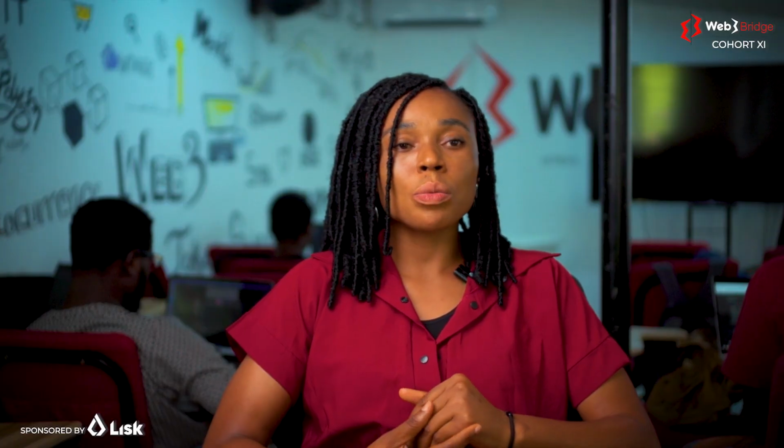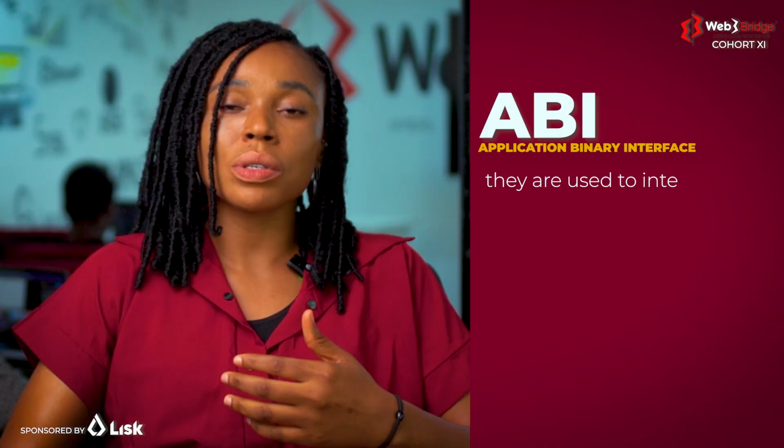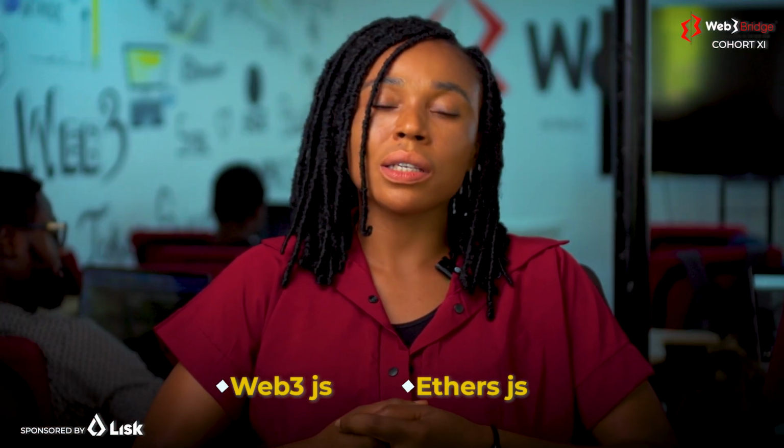All right, so basically ABIs are used to interact with smart contracts, right? Libraries that we can use for ABIs include Web3.js, Ether.js, and so many others.